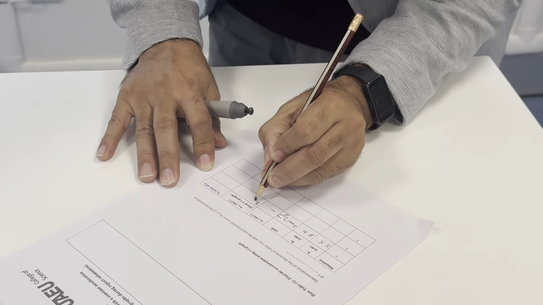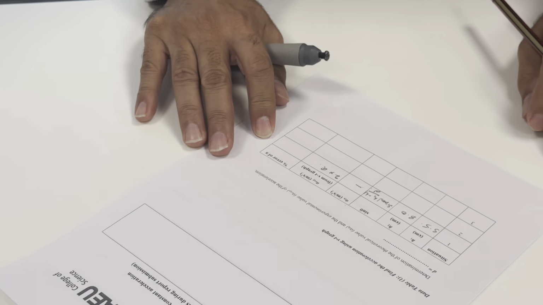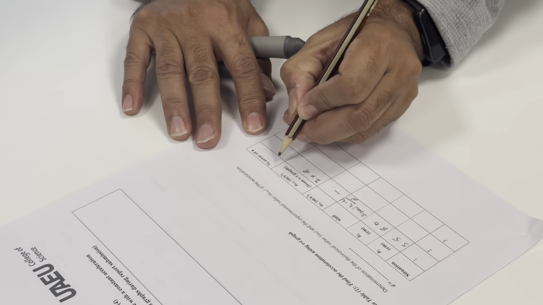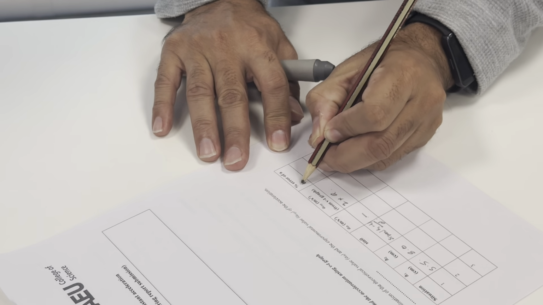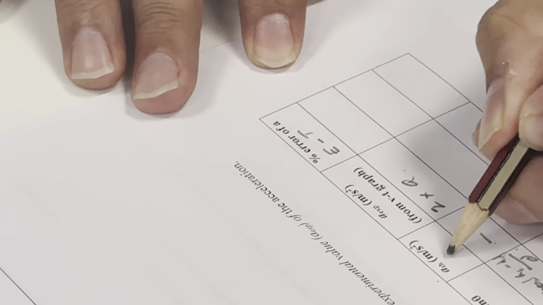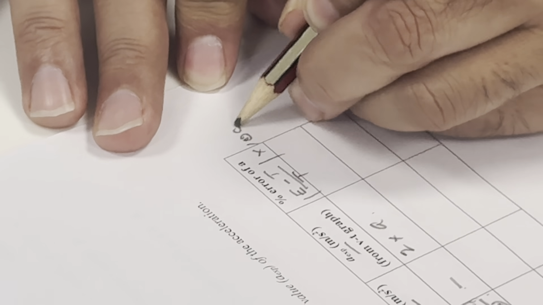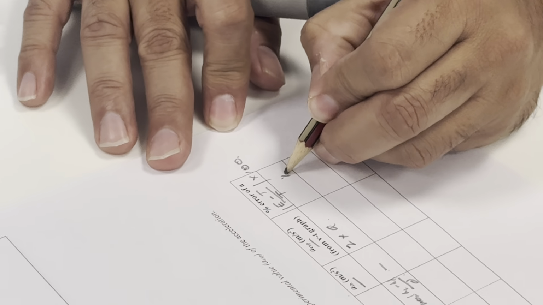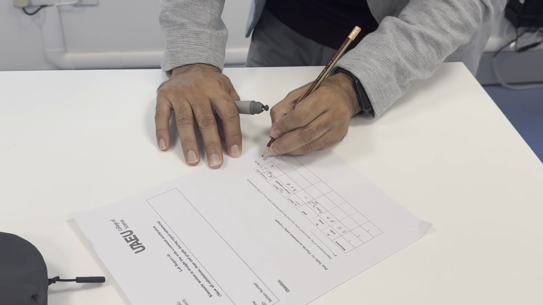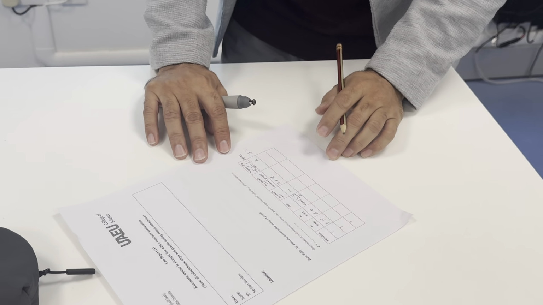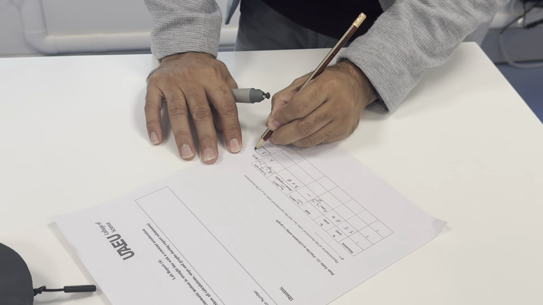So 2 multiplied by a will give you this, and similarly you will find the error: experimental value minus theoretical value, divided by theoretical value, multiplied by 100%, will give you the percentage of error, and it should remain less than 5% if you are doing well. So this is acceptable error.